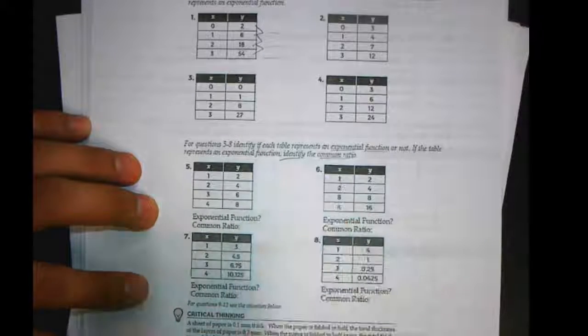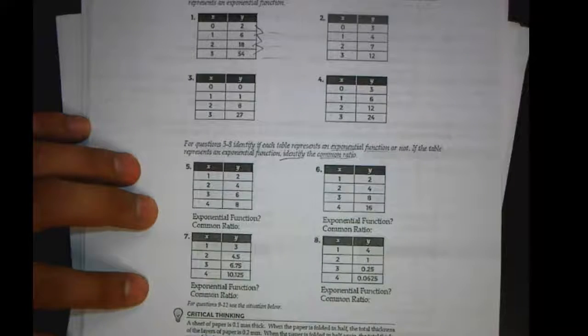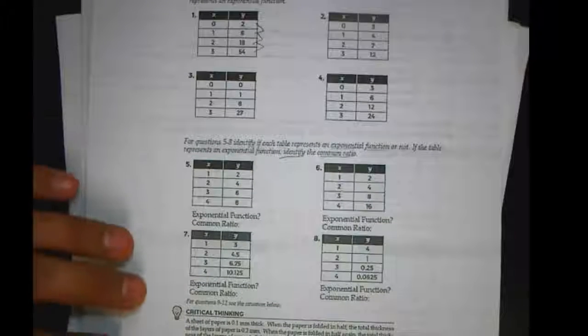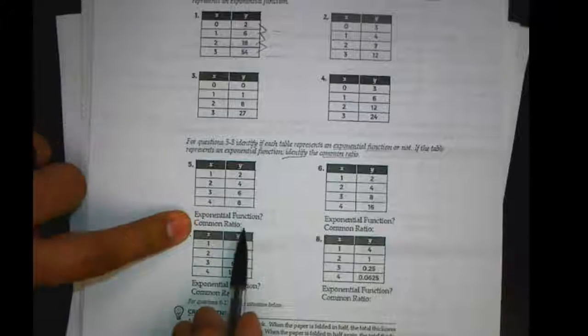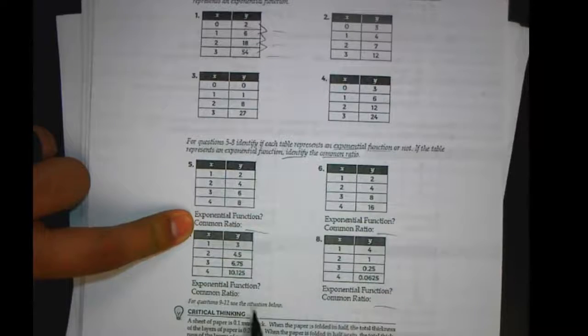Identify the common ratio. So you're telling me what are they multiplying by each time. Now real quick, let's say it's dividing by 2. I don't want you to put dividing by 2. I want you to say that you're multiplying by what fraction? Does everyone know that dividing by 2 is multiplying by 1 divided by 2, 1/2? So you need to tell me what the fraction or the decimal that you're multiplying by is. So again, this one, is it exponential? And everyone sees a little blank right here, common ratio. Tell me the common ratio.